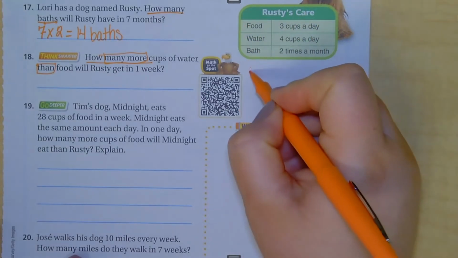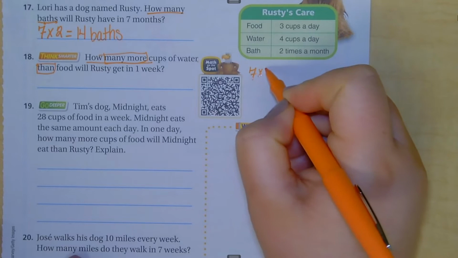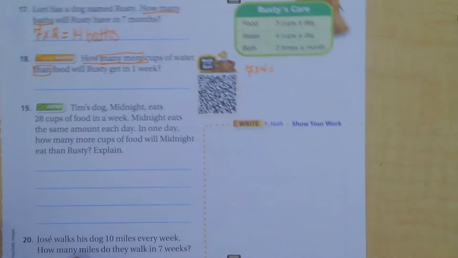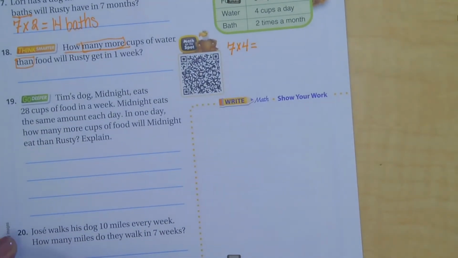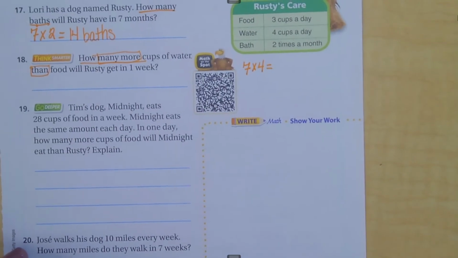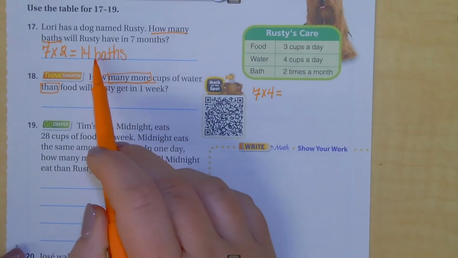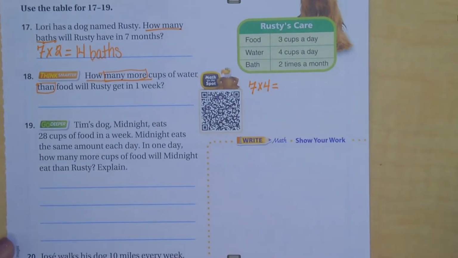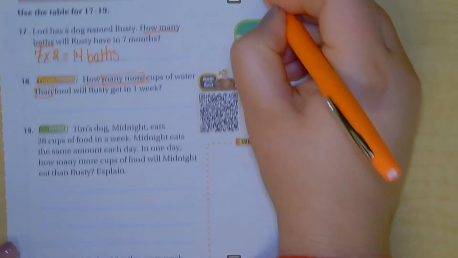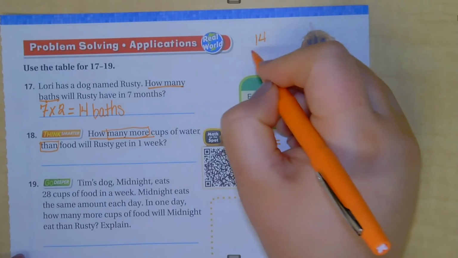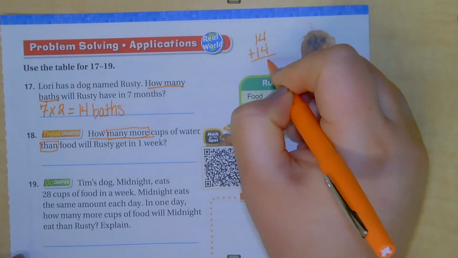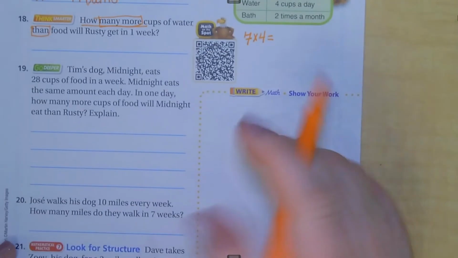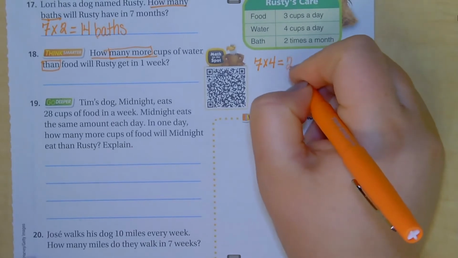So I have 7 days with 4 cups each day, right? And this is for water. And I know that 7 times 2 is 14, which I can double, a 2's fact to get a 4's fact. So 14 plus 14 is 28. Okay, so there's 28 cups of water.